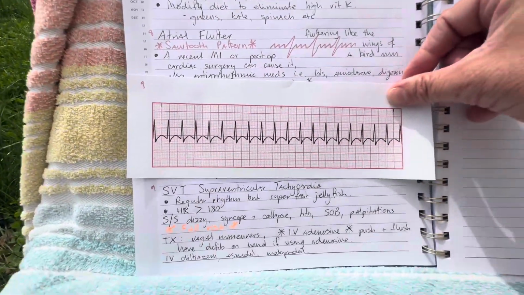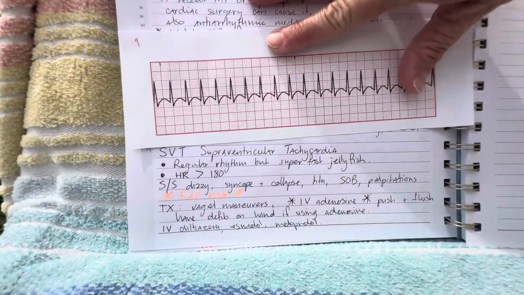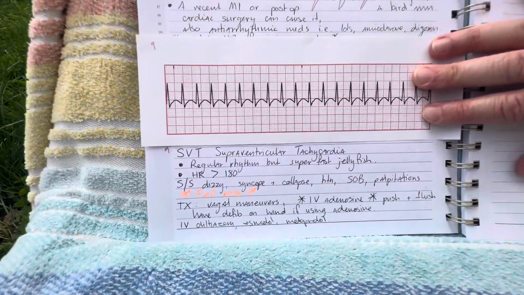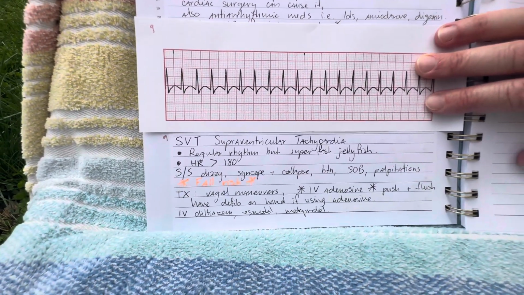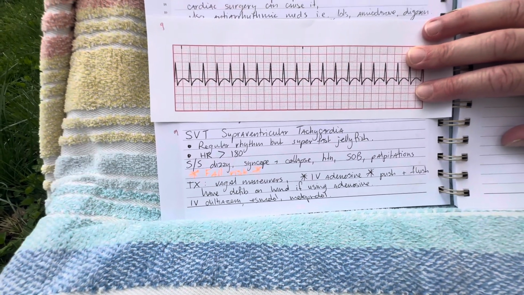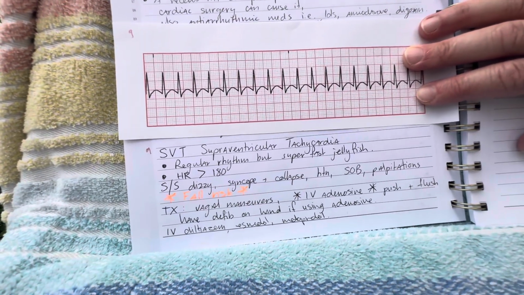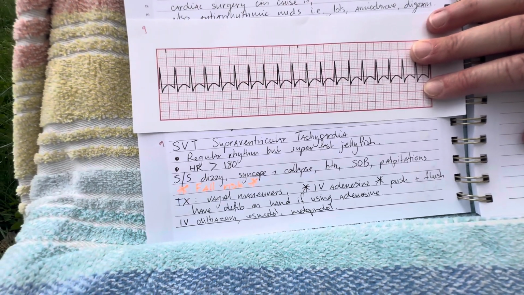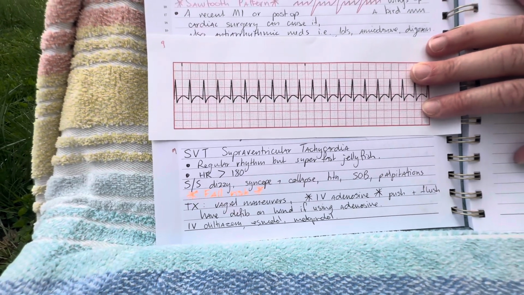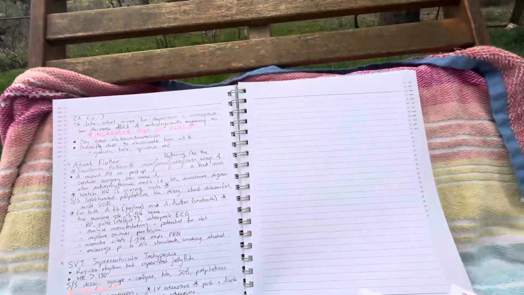Supraventricular tachycardia. Regular rhythm, but super fast, jellyfish. Heart rate is higher than 180. Dizzy, syncope and collapse, hypotension, short of breath, palpitations. They are a fall risk. Try vagal maneuvers, IV adenosine, push and flush. Have defib on hand if using adenosine. And IV diltiazem, esmolol, metoprolol.